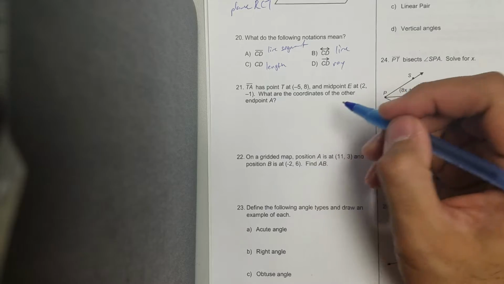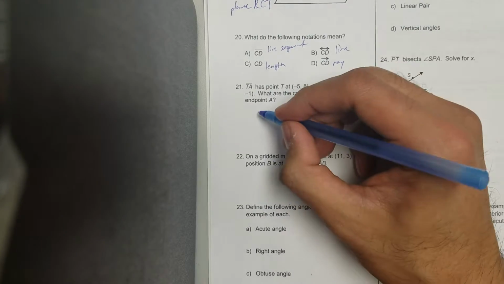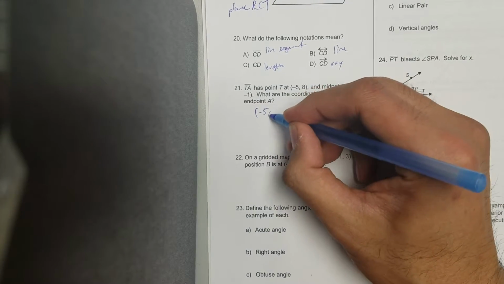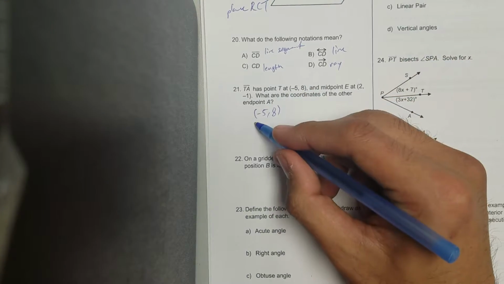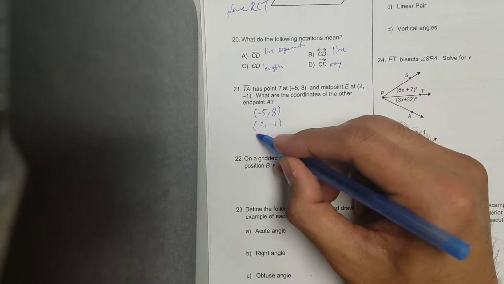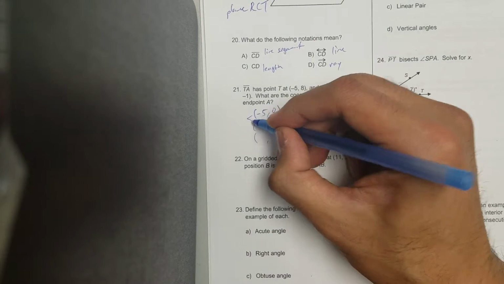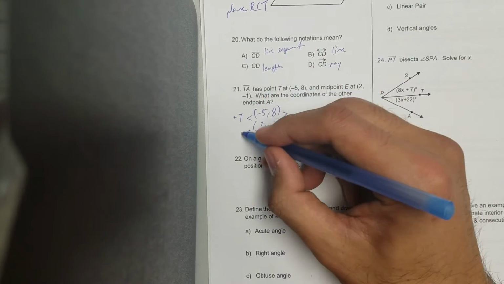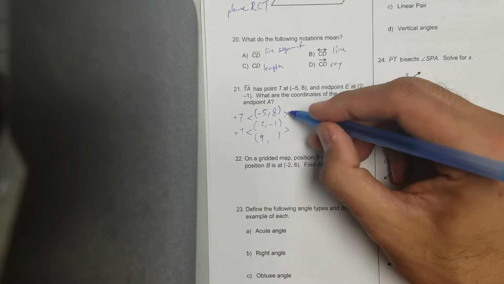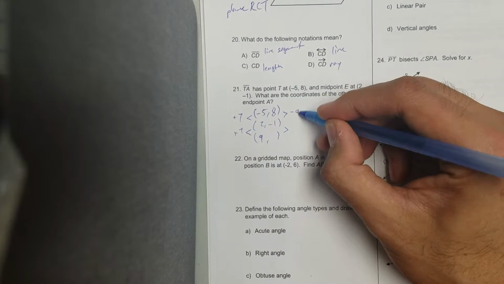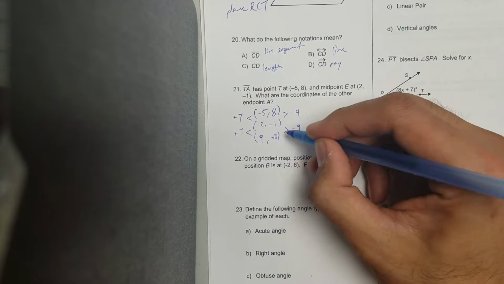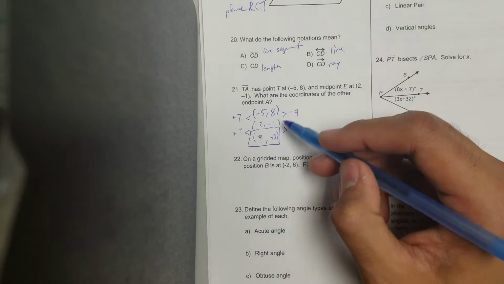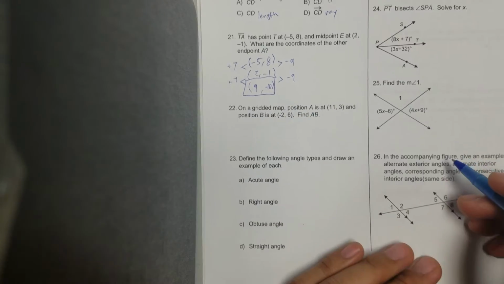Okay, so this gives you a midpoint, and you have to find the other endpoint. I'm going to use the snowman here because that's the method I like the best. -5, 8 is the head, 2, -1 is the body, and we're going to look for the butt. So -5 to 2, we increase by 7. Increase by 7 again, you get 9. 8 to -1, you decrease by 9. Decrease by 9 again, you get -10. So there's the answer here. That's increasing, that's decreasing. Cool.